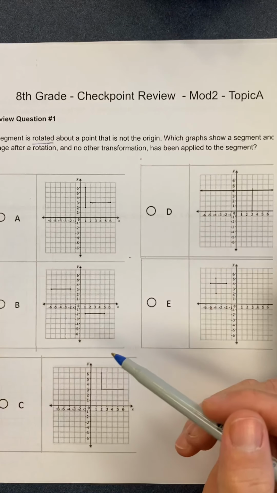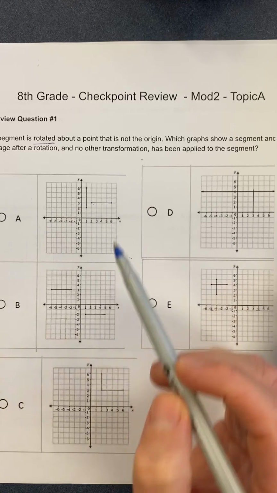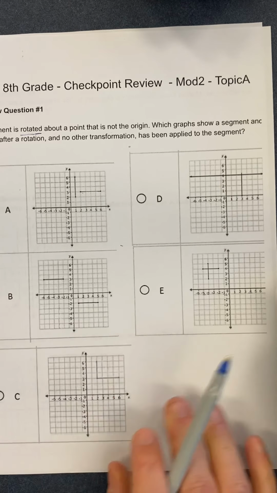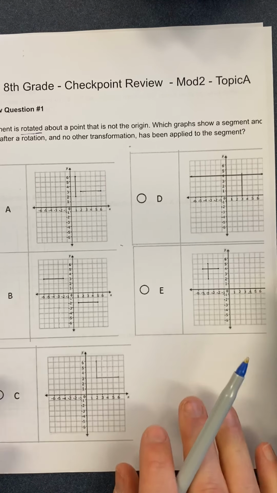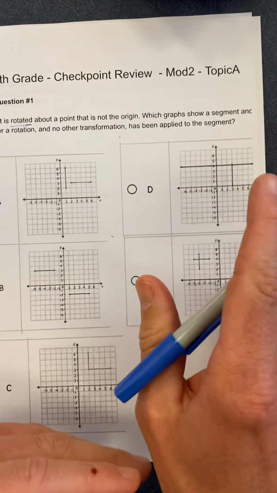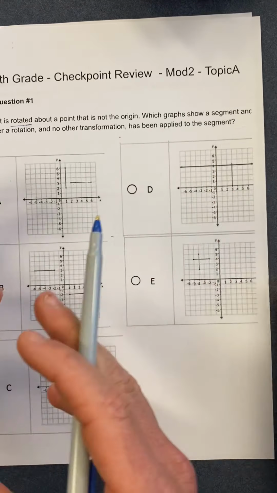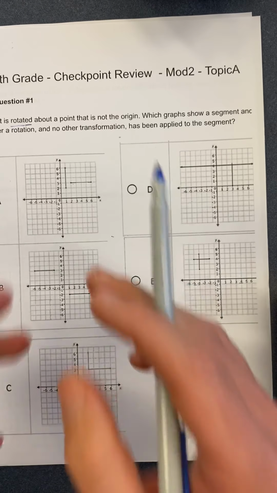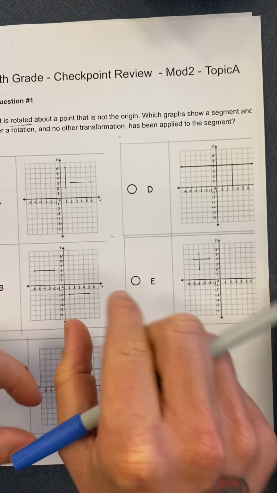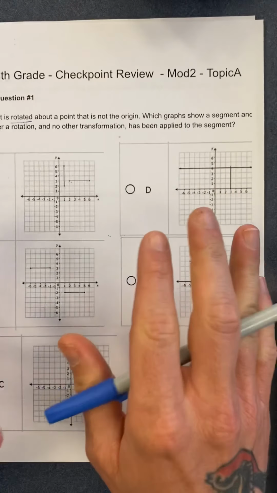The idea here is we need to see which one of these pictures shows us something that could have been a rotation. So this is a pretty straightforward question because a rotation can move things all types of directions, all different places. But we know that the original and the rotated image have to be the same size.